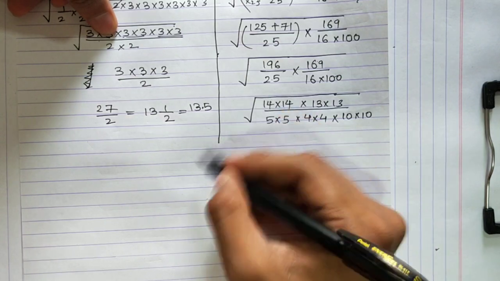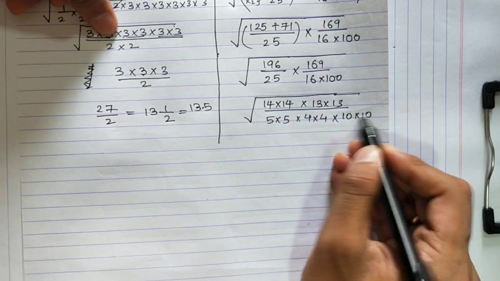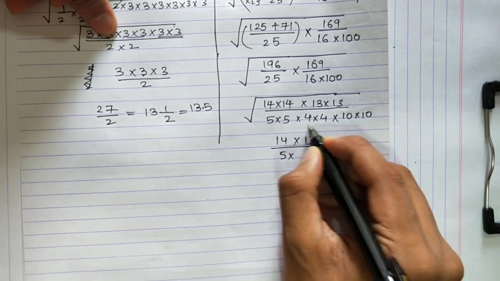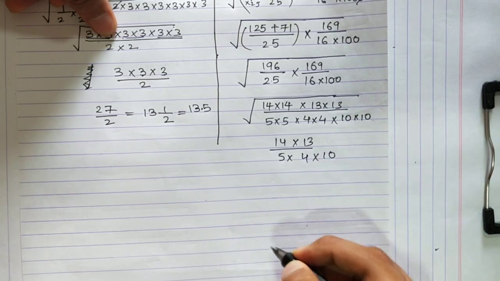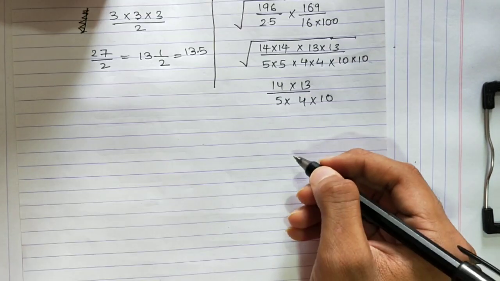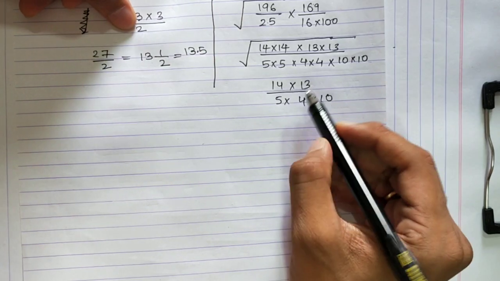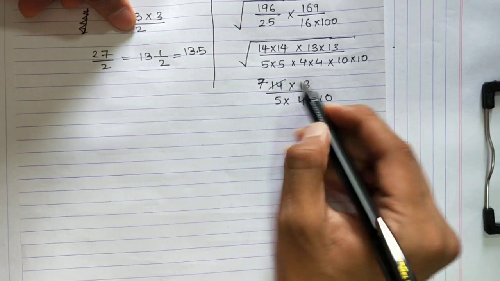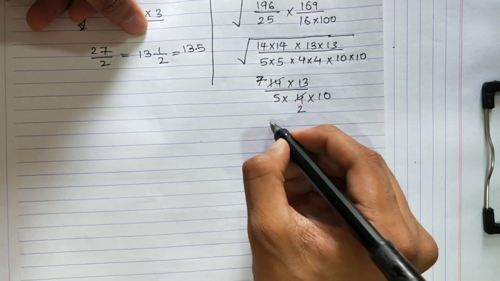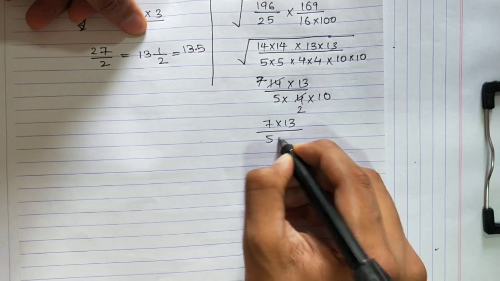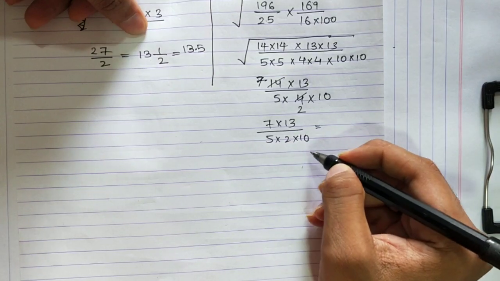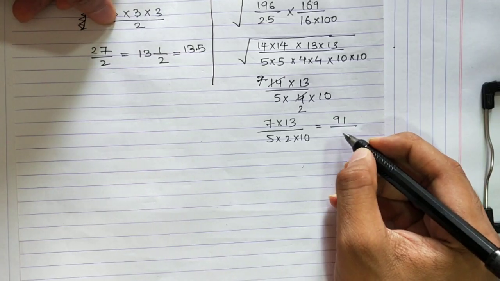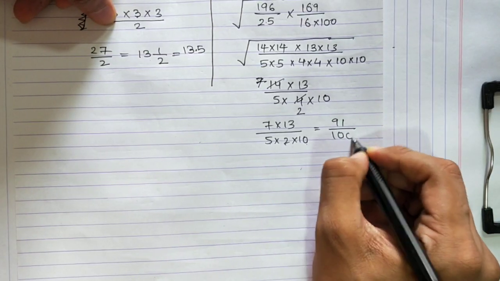Okay, so now remove the root sign and write one number from each pair. Okay, so 14 into 13 into 5 into 4 into 10, and I can cancel this. 2 sevens are 14, 2 twos are 4. So what is remaining? 7 into 13 upon 5 into 2 into 10. So 7 into 13 is 91 upon 5 2s are 10, 10 10s are 100.